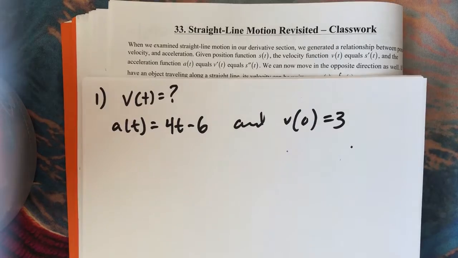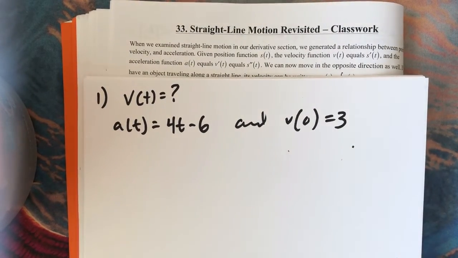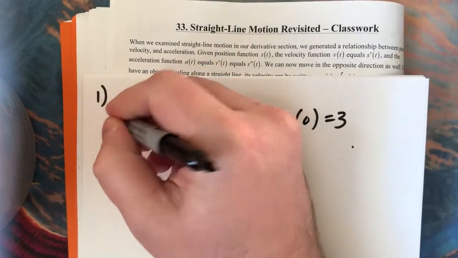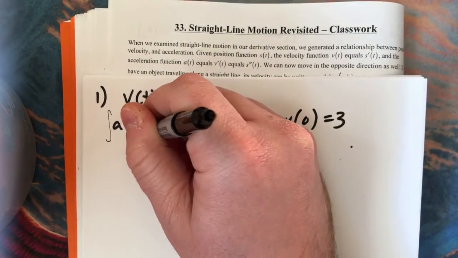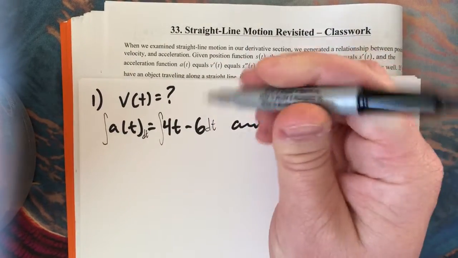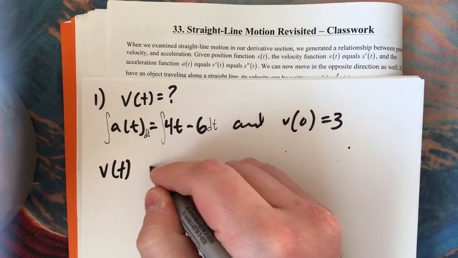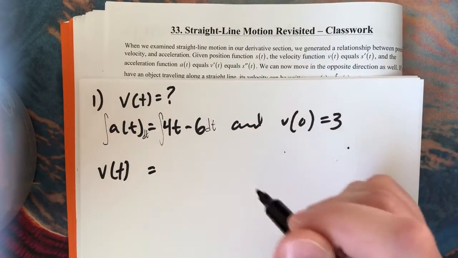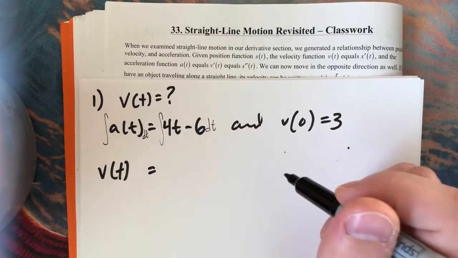So let's do the integral dt of both sides. On the left-hand side, we'll get velocity. And on the right-hand side, we'll get whatever this is.